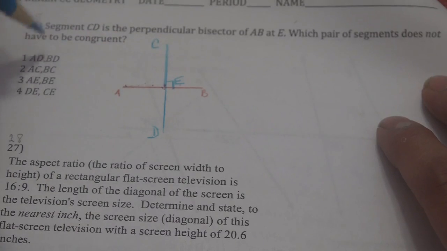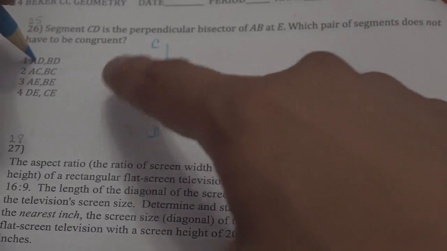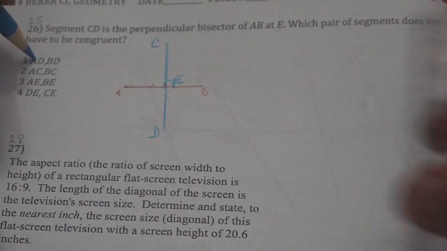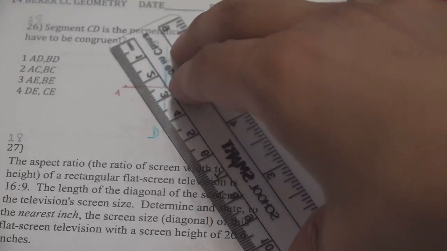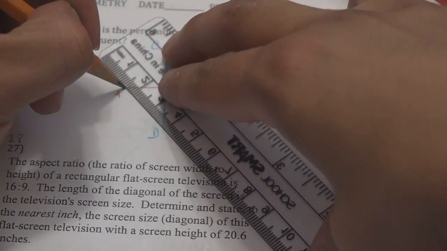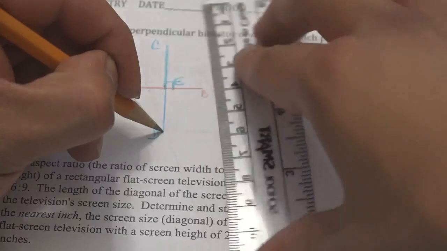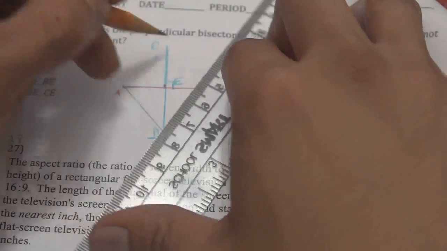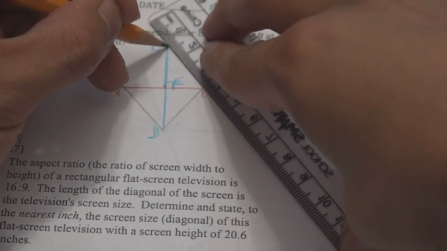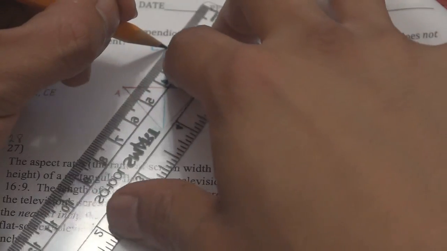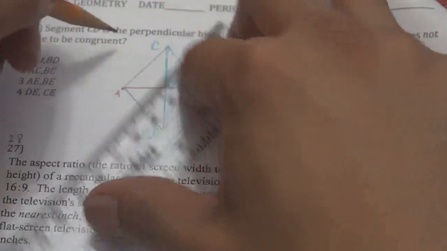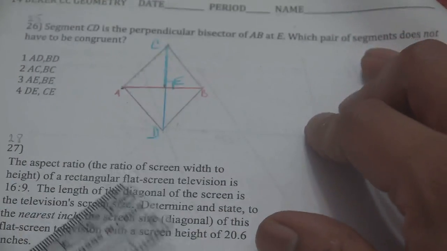Well, we know that AD, okay, now I have to connect them. Okay, AD. So let me connect them. Okay, now I connected them.